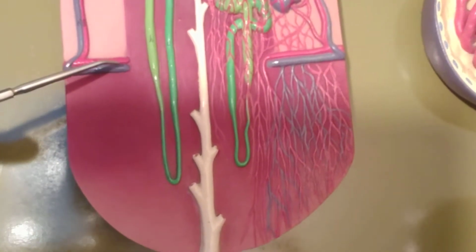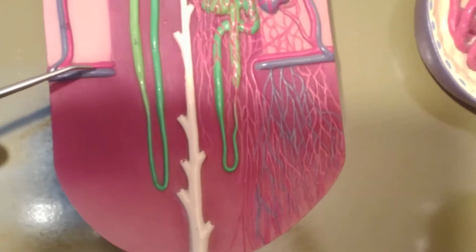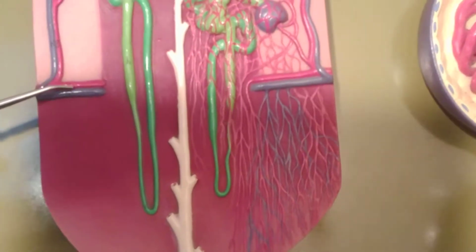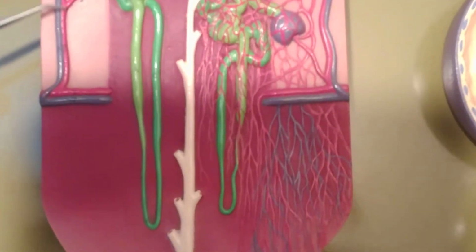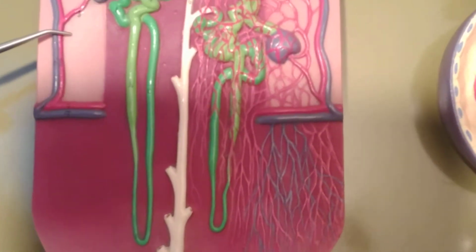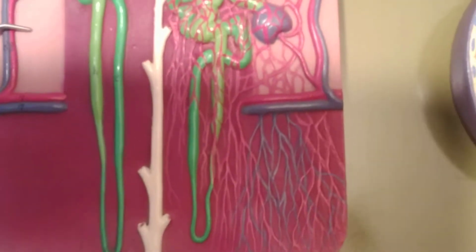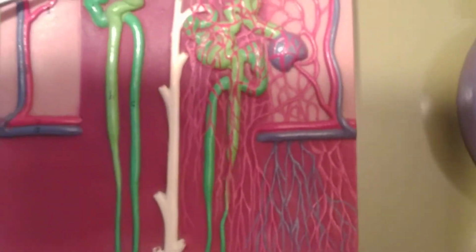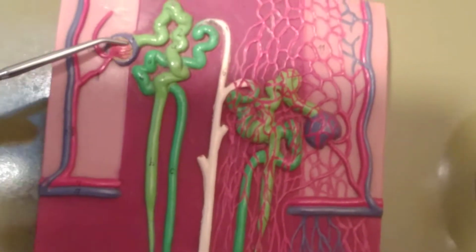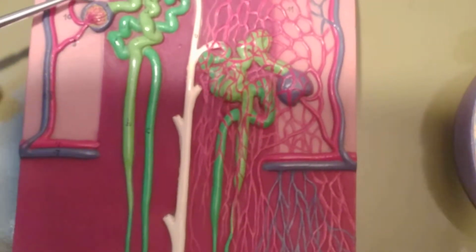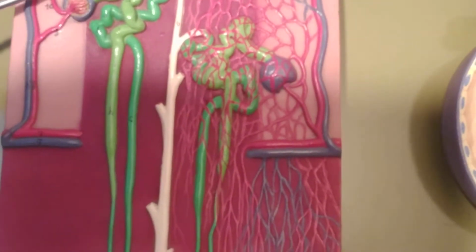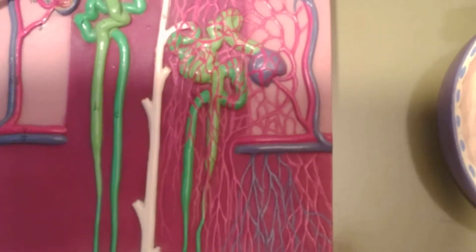This is a branch of our cortical radiate artery, and this is a branch of the afferent arterioles. It's going to form the glomerulus right here. This is a tuft of capillaries forming the glomerulus, and this is the capsule, or the Bowman capsule.